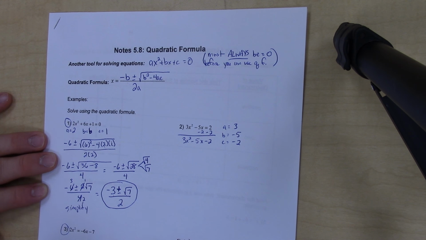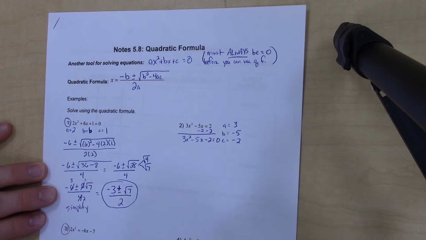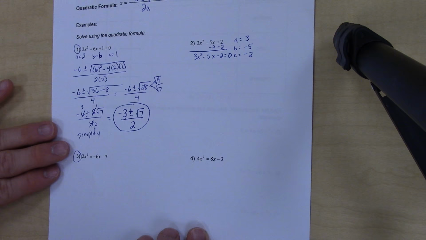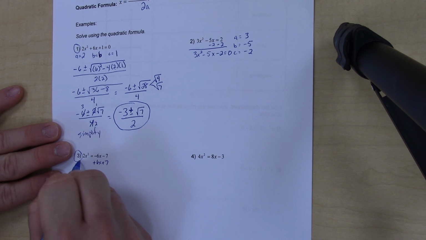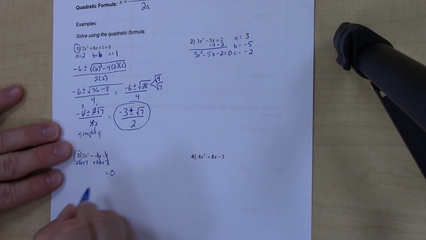Let's take a look at number 3. I'm going to have you guys try number 2 now that I set it up. By the way, that's equal to 0, sorry. Here, again, I could bring the 2x squared over here, or I could bring these two terms over here. I always like to have x squared positive, but it's not wrong if you move the 2x squared over here and make it a negative 2. Okay? So what I'm going to do again is add 6x and add 7 to both sides. So these cancel and these cancel, and I get 0. And everything else just gets written in there.